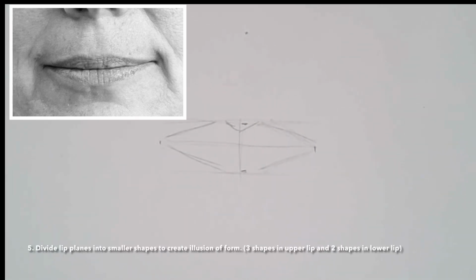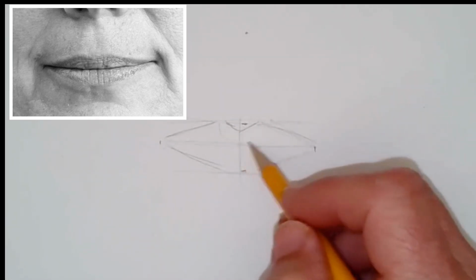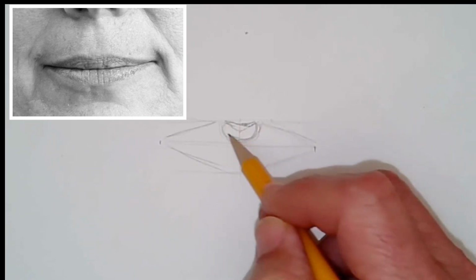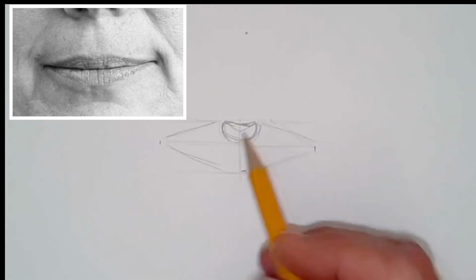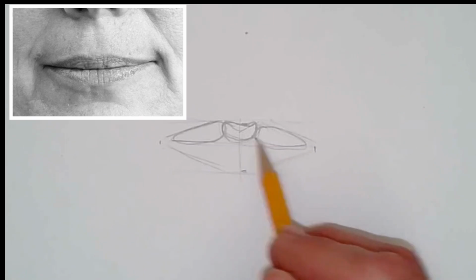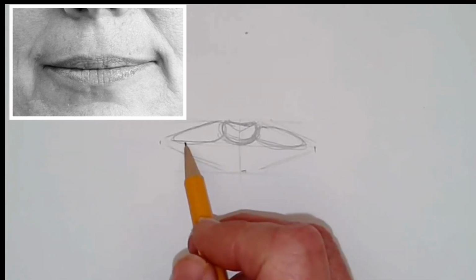Then we're going to divide the lip planes into smaller shapes to create the illusion of the form. There are 3 shapes that make up the upper lip and 2 shapes that make up the lower lip. I'm going to start in the middle here. So there's my upper lip and my bottom lip.